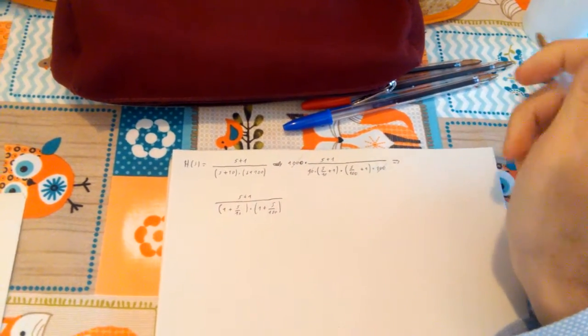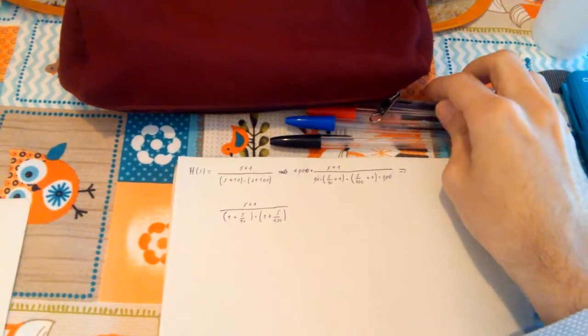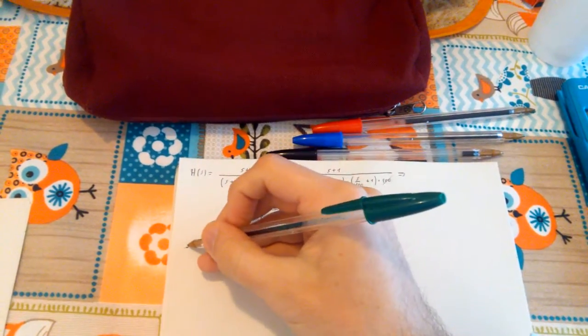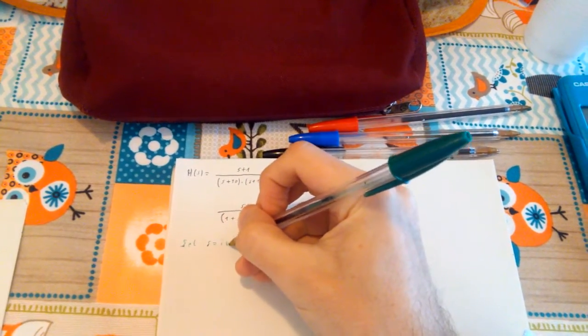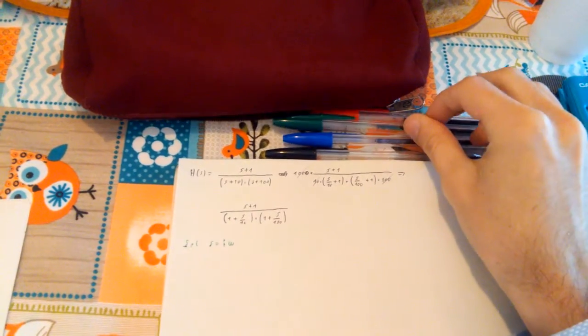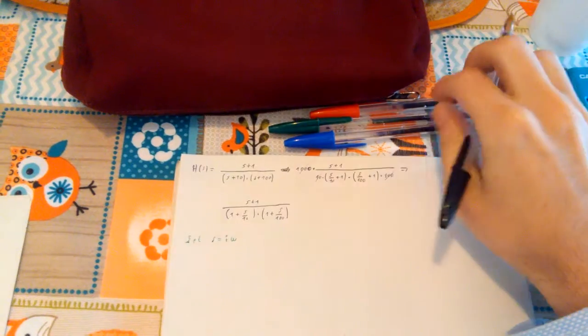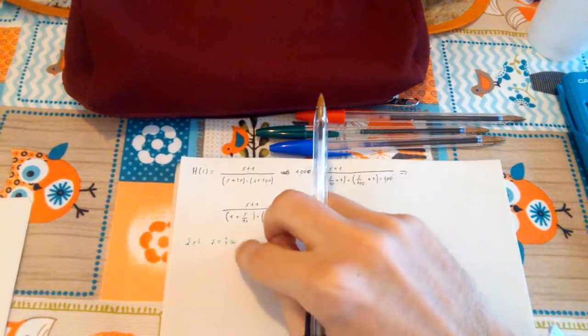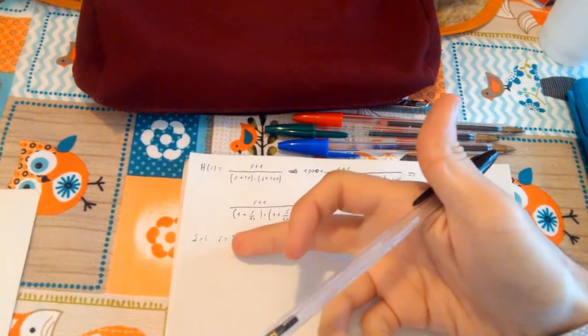Okay, now I'm basically going to set s equal to i omega. You may find j omega according to your text, for the reason I've talked about extensively several other times: they say the i can be confused with the current, but it's not, because it's lowercase.